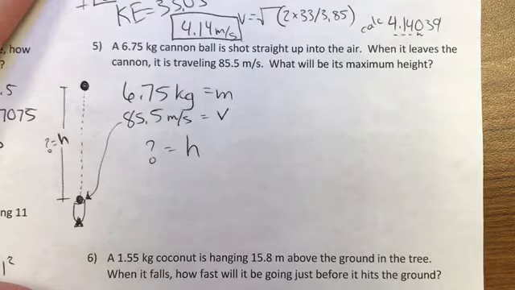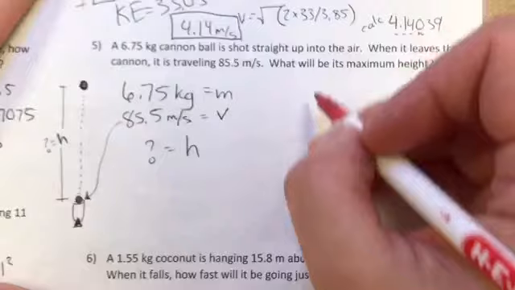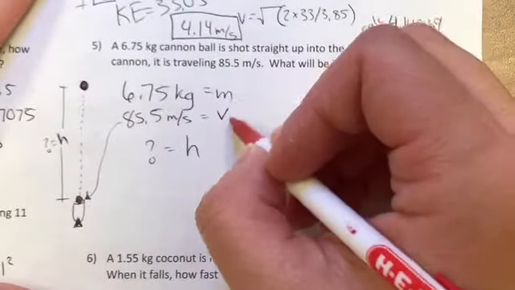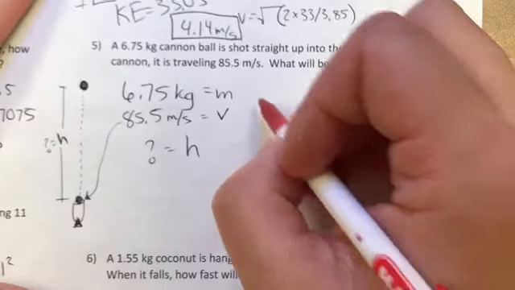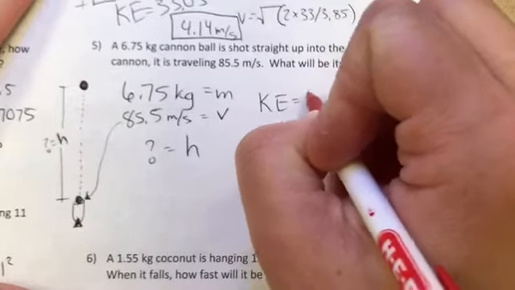Well, let's find out, shall we? Mass and velocity are what I have. I can solve for kinetic energy using mass and velocity.